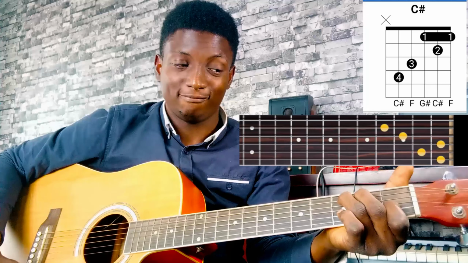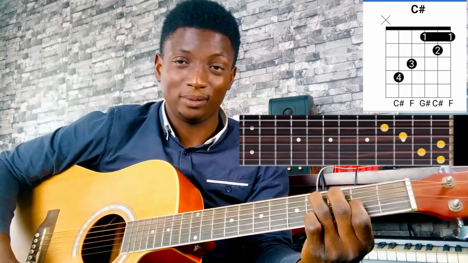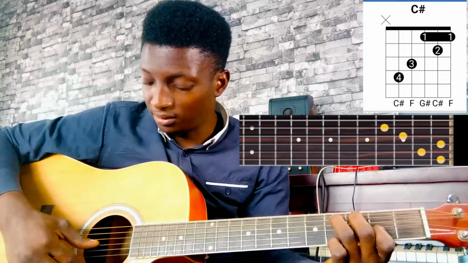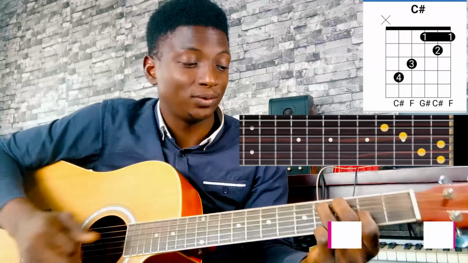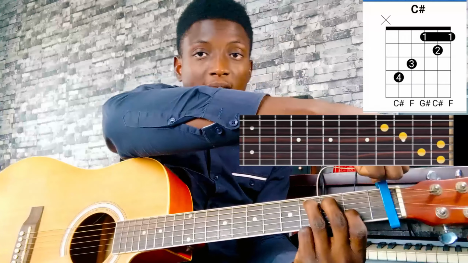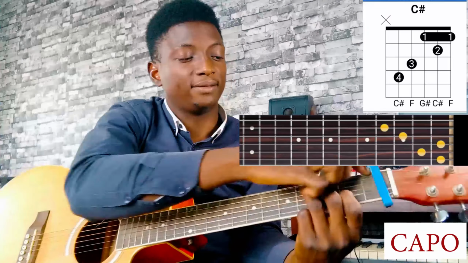This is C. Without the capo, it sounds odd. Why? Because your first string and your third string, your G and E, did not move. It is only the closed notes that moved. So in order to acknowledge this, I can use my capo. With my capo, I have it closed.